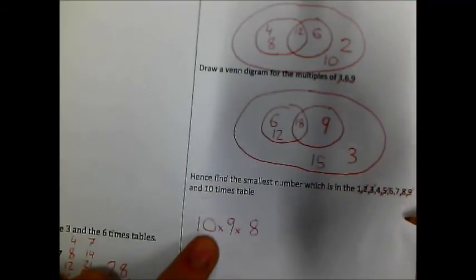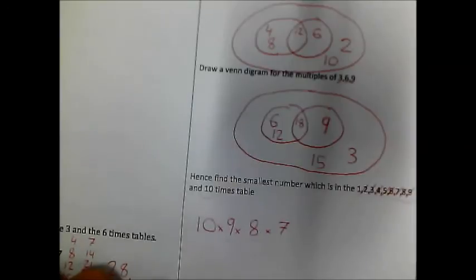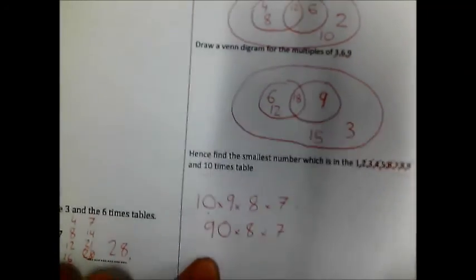If I have 8's, I'll have every number in the 8 times table and the 4 times table. Oh, and I'm sorry, I missed out the 6 times table as well from the 9's. And then finally, multiply the 7. And that will have every single multiple. Oh, sorry, that'll be the number in every one of these times tables. So, to work this out, I'm going to do 10 times 9 is 90. I'm going to put that underneath the 10 times 9 and bring everything else down. So I haven't multiplied by 8 yet, and I haven't multiplied by 7 yet.